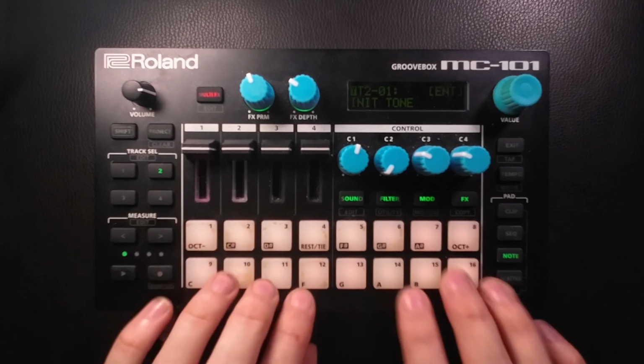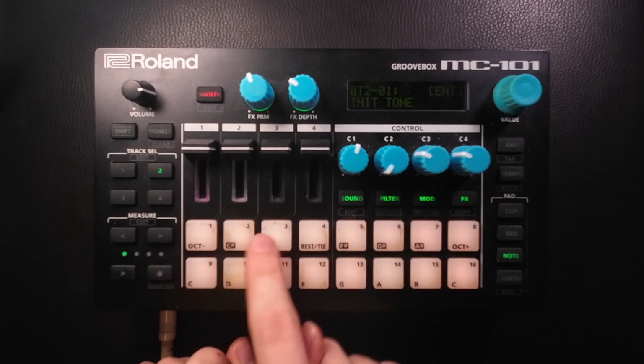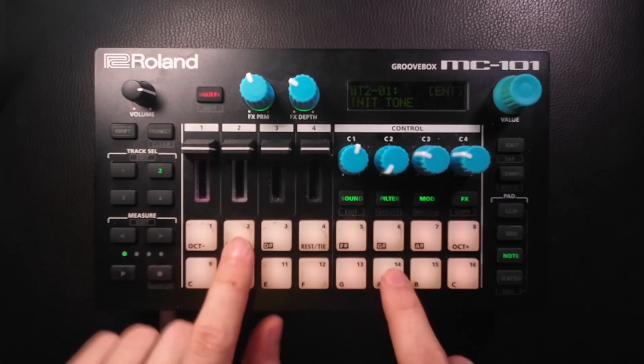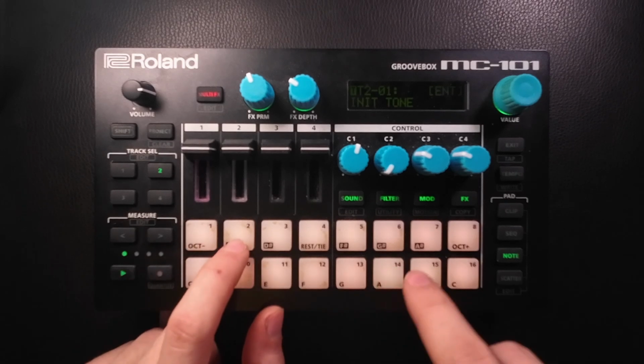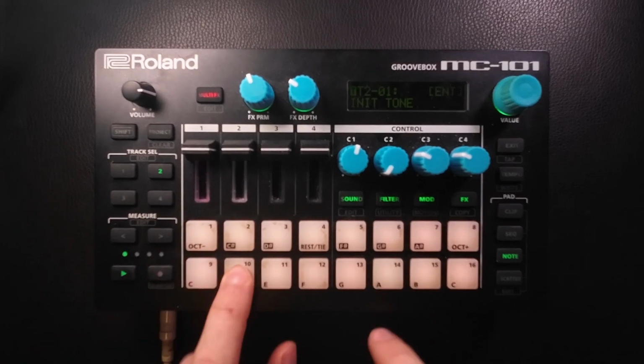See, those are like the same. It's 1, 2, 3, 4, 5. 1, 2, 3, 4, 5. It's exactly the same. So this is like 2, just an octave above from this one.